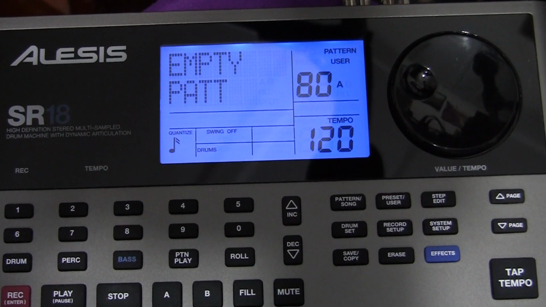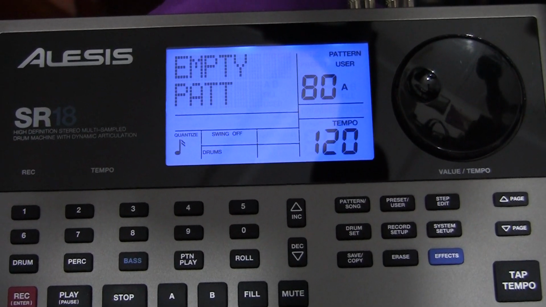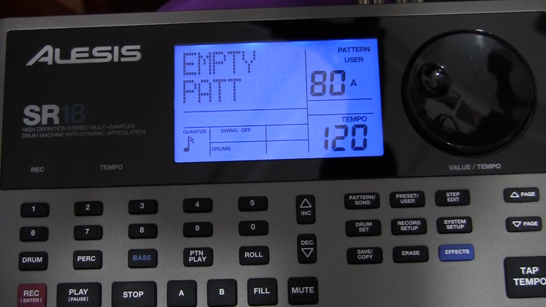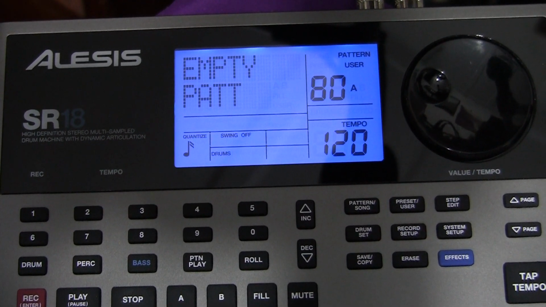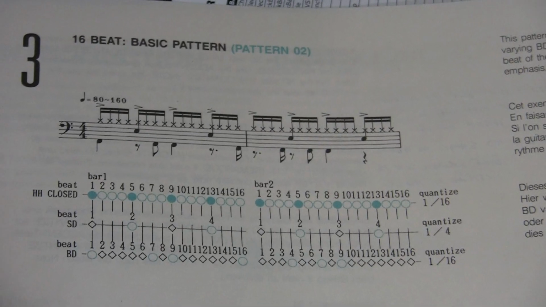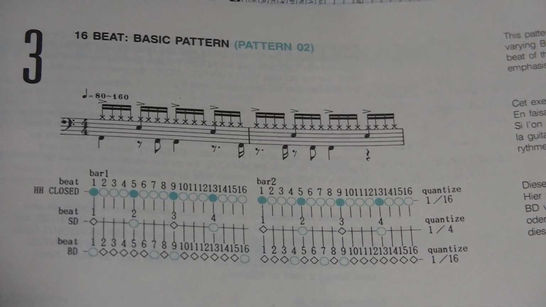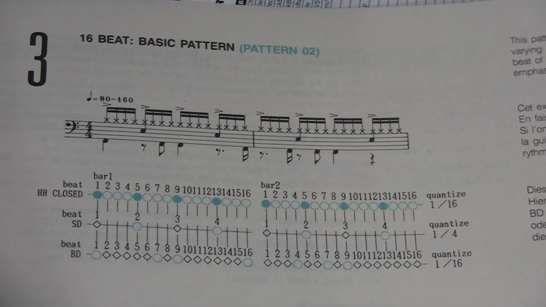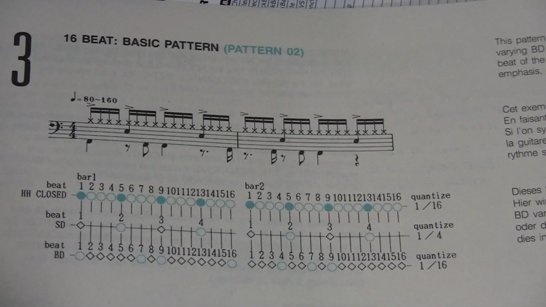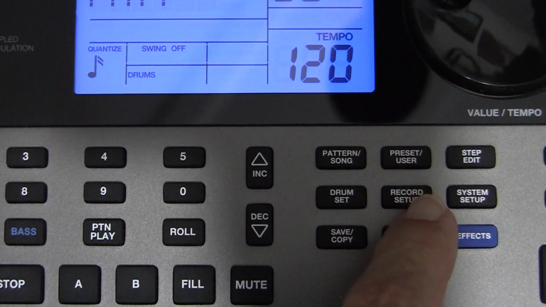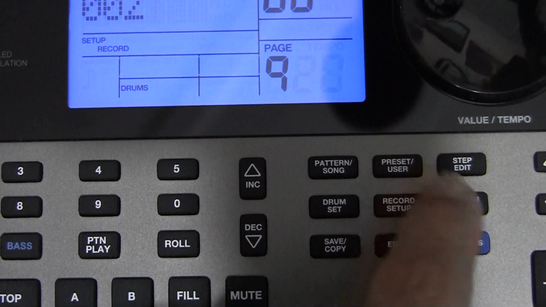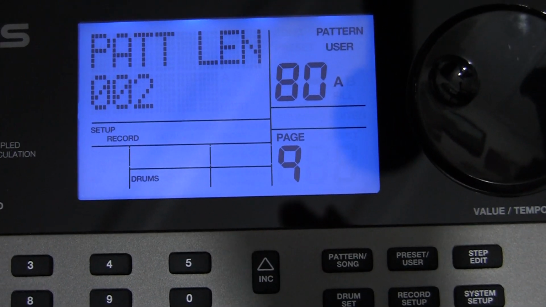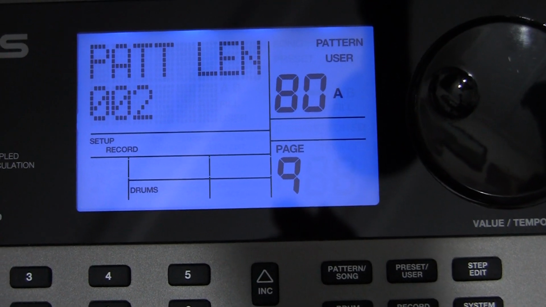Perhaps the easiest way to demonstrate this is to enter into that empty pattern another pattern from the RX11. We're going to create this basic 16 beat pattern and put it into memory 80. The first thing we would do is go into record setup, and we need the pattern length of 2, which is 2 bars.